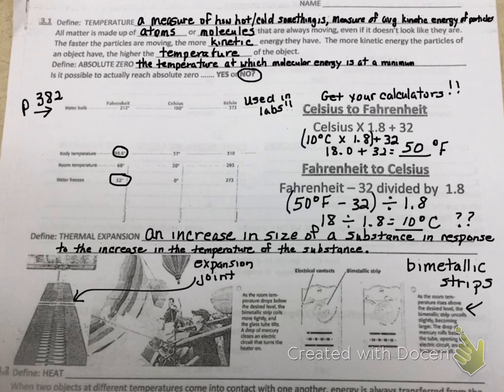When we say bimetallic strip, that means two different types of metal are put together, and because each responds differently to heat, it will coil or uncoil, and that's what causes your thermostat to go on or to go off. So we'll finish with heat a little bit later.